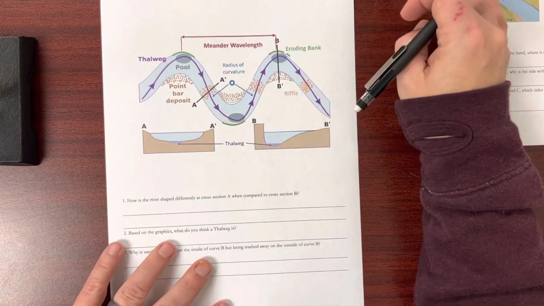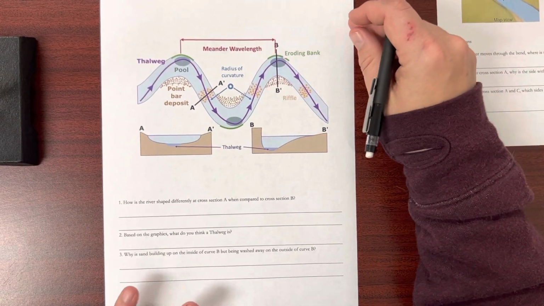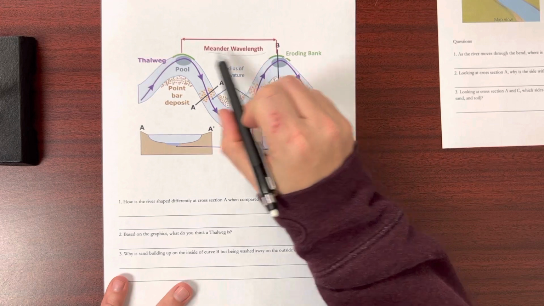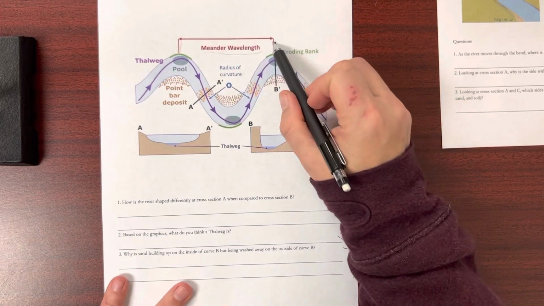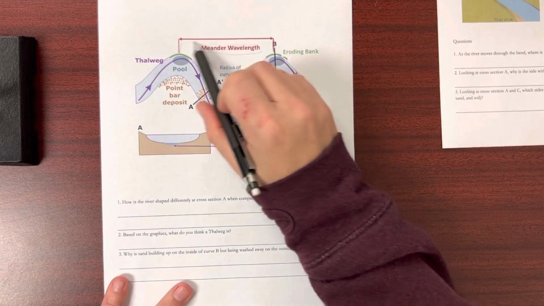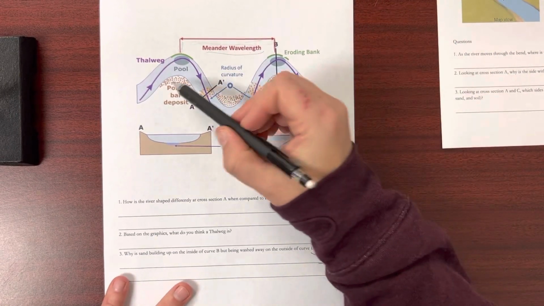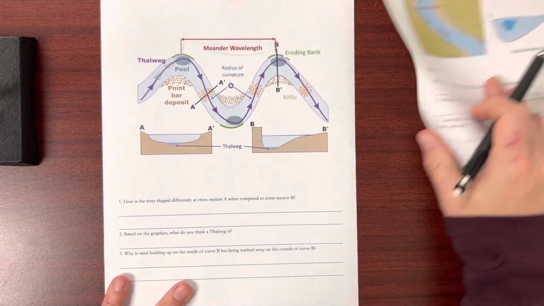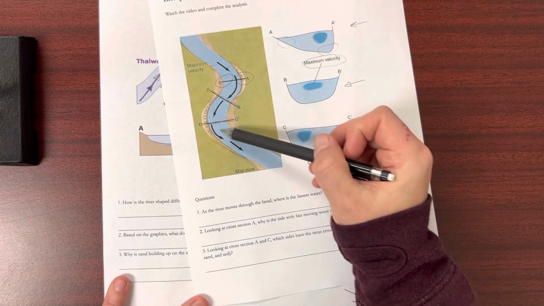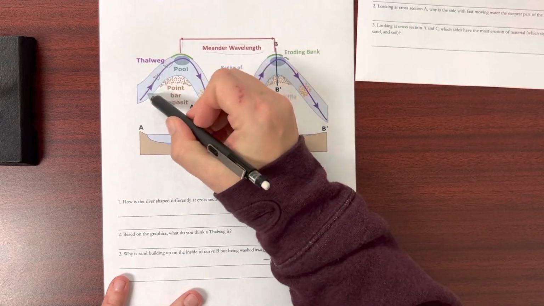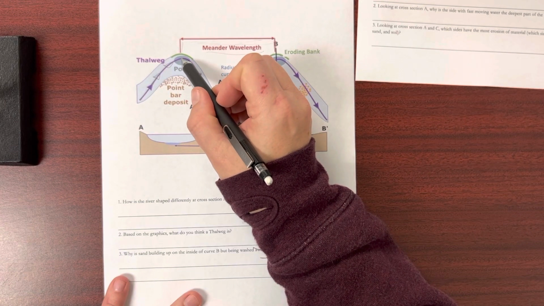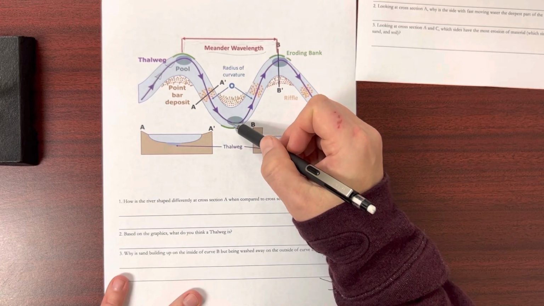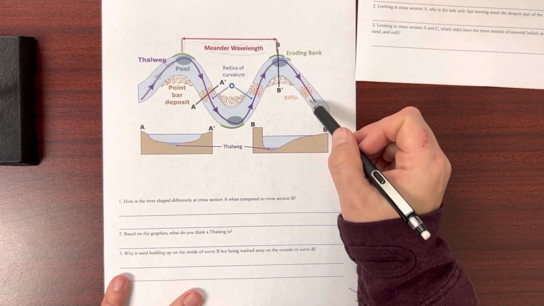Now this one is showing similar stuff. It might be a little bit harder to read. Don't worry too much about the meander wavelength. That's just saying from one curve to the next similar curve, how long it is. I'm not too worried about that. But what you're gonna see is this purple line here matches up with the black lines that we saw on the last image. And you see that fastest water hits this area over here, and then it kind of straightens out, hits this curve again, hitting this curve again.